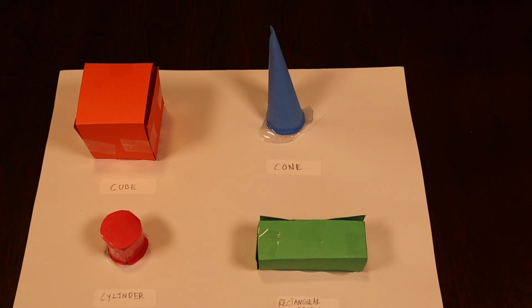Great job, everyone. So in this activity, you created 2D flat patterns, also called nets, to create 3D shapes. You created 4 shapes, and you've learned about faces, edges, and vertices.